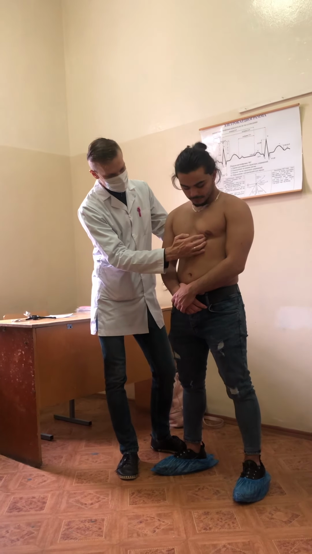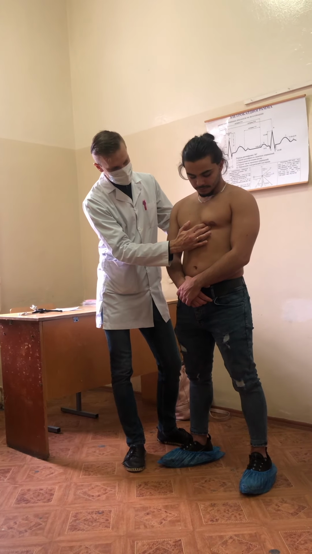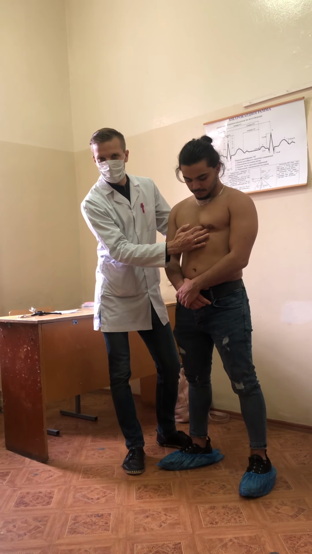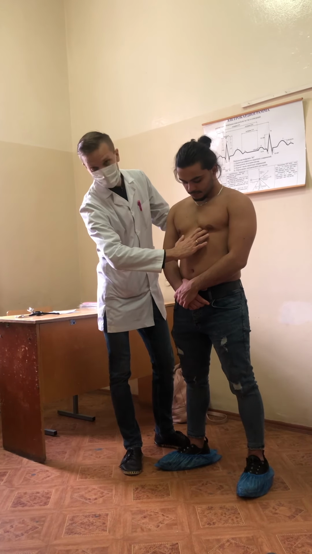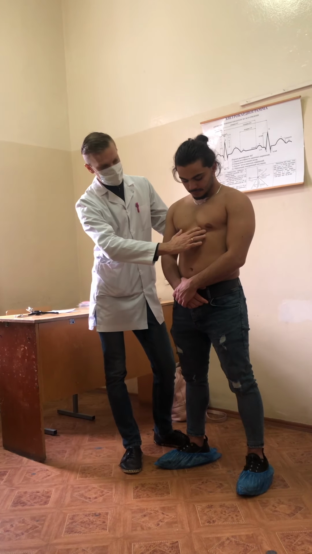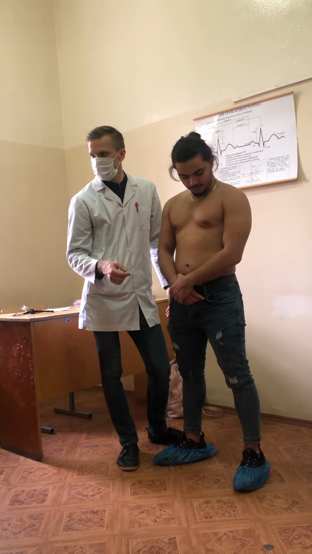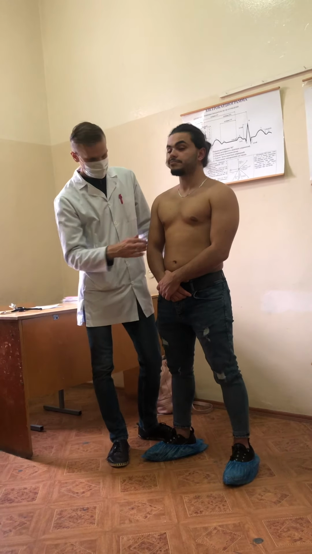Next one, size of apex beat. With second finger, you should find place in which pulse beat disappears. The size of apex beat. After this, you should multiply size of apex beat by 1 and you will receive square of apex beat.